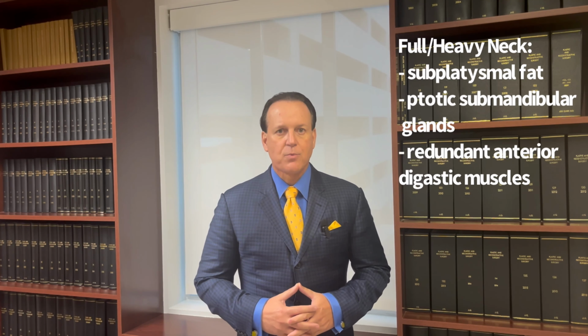Those structures are as follows: the single subplatysmal fat deposit located along the midline of the upper neck, as well as the bilateral submandibular salivary glands and the anterior digastric muscles, all of which are located a little bit more lateral. Following, we will briefly discuss these distinct anatomical structures and their relevance.